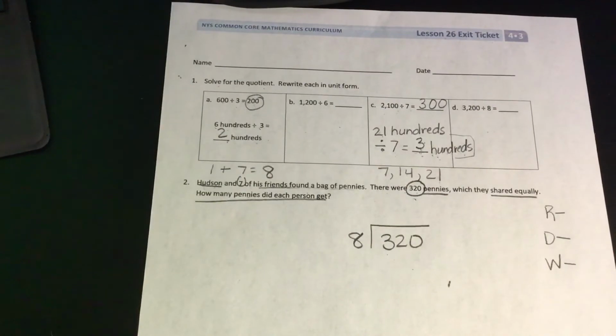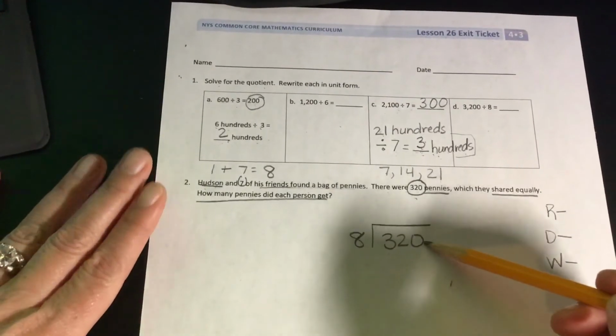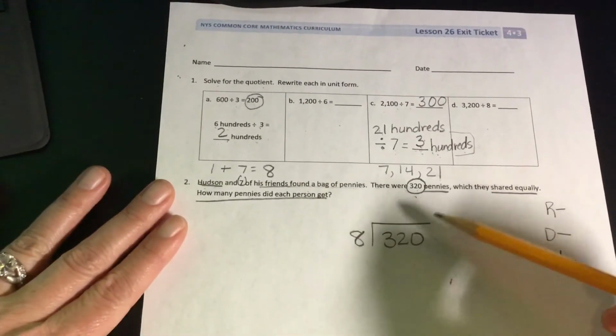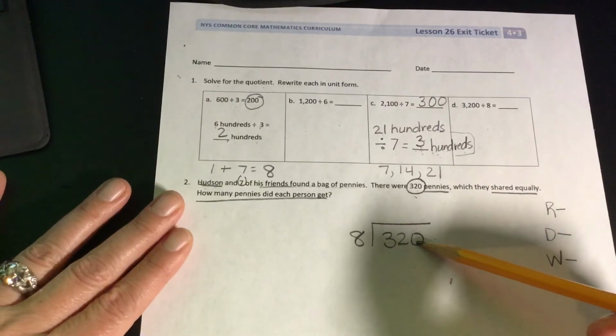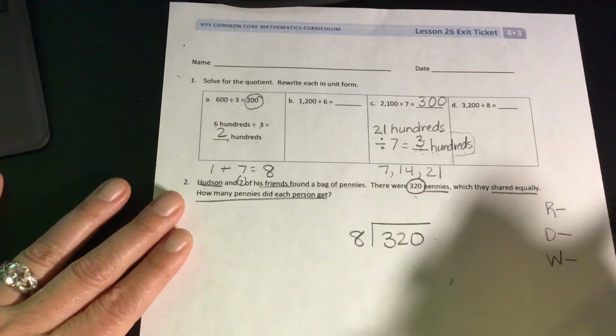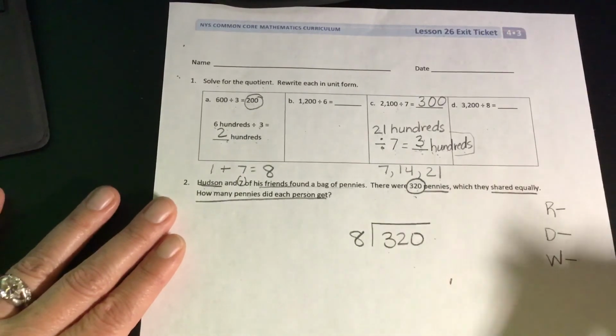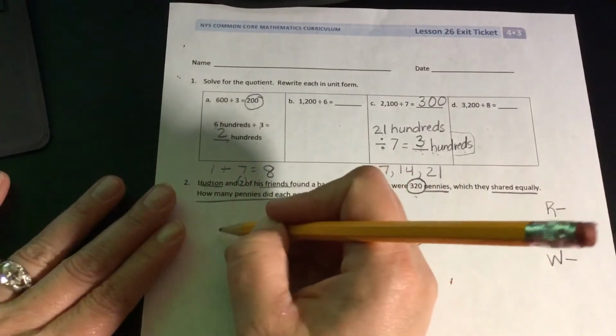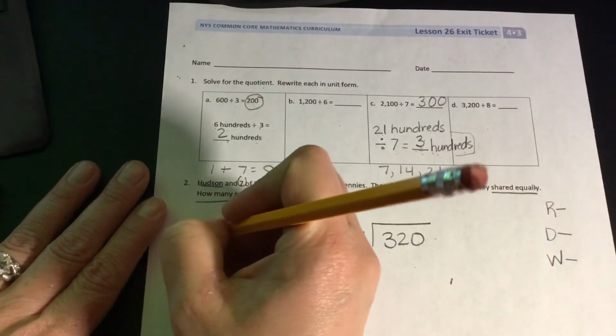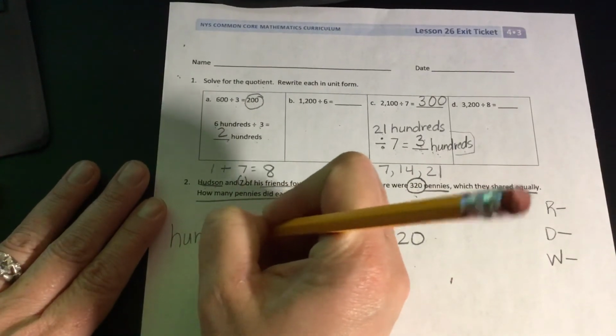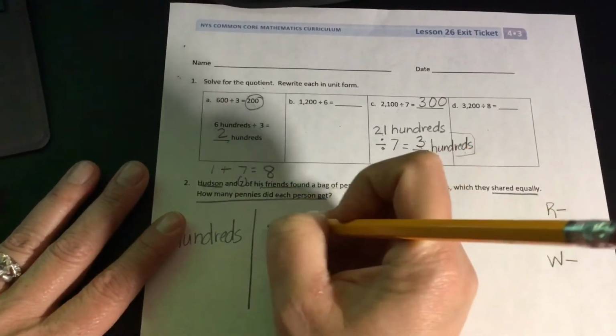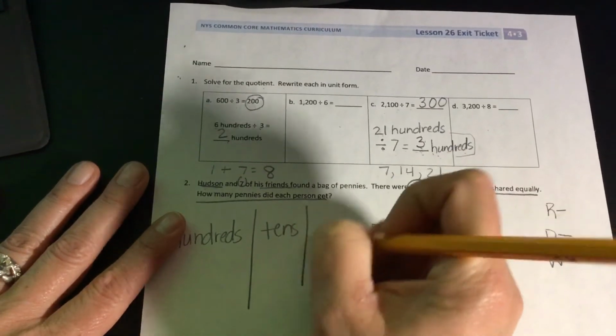Okay, now you could do this problem by doing long division, or you can do a picture with our place value chart. So if I did a place value chart, I might have my hundreds, my tens, and my ones.